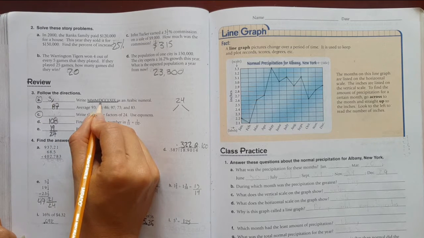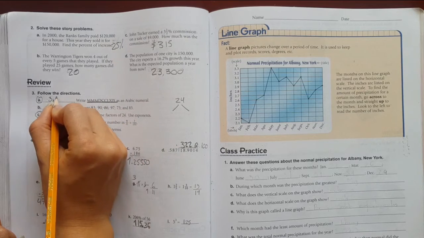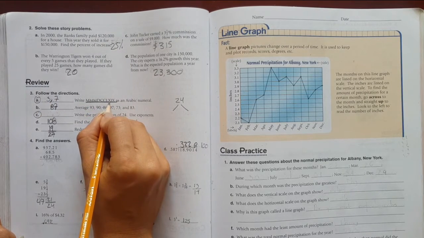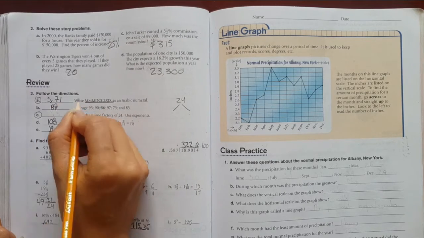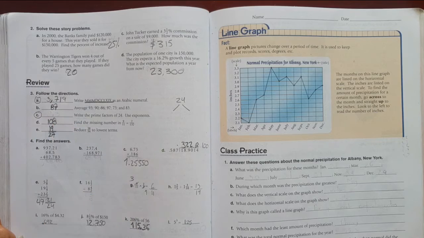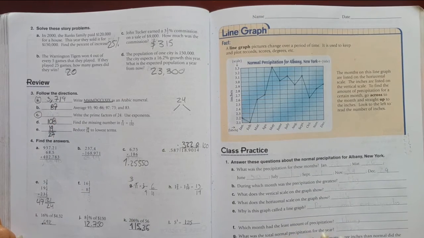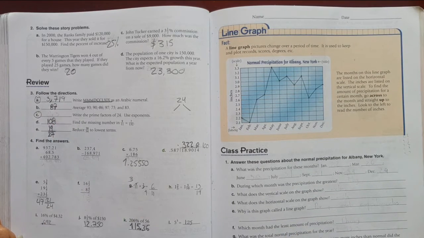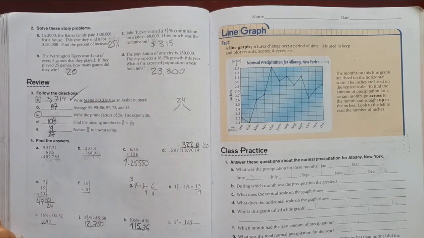D, 500. Plus 100, 600, 700. You see? This is 719. 3,719. Yes? Can you do it? Easy job. If you got it right, put a checkpoint.